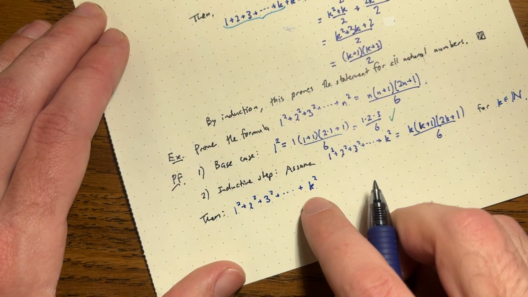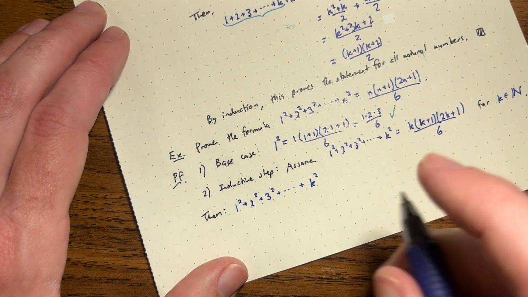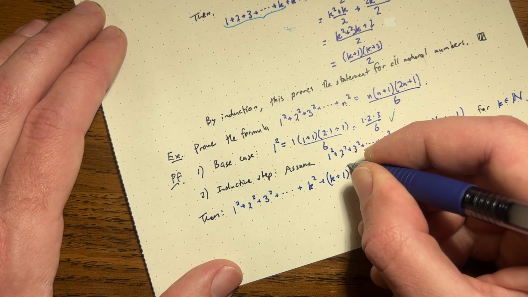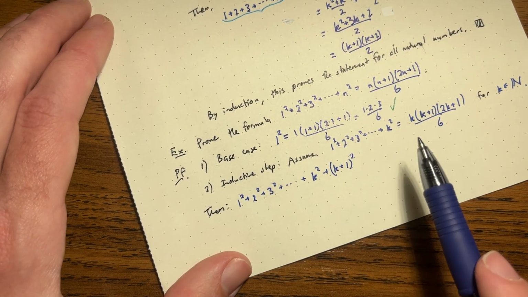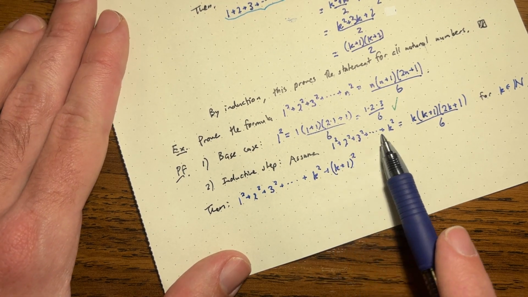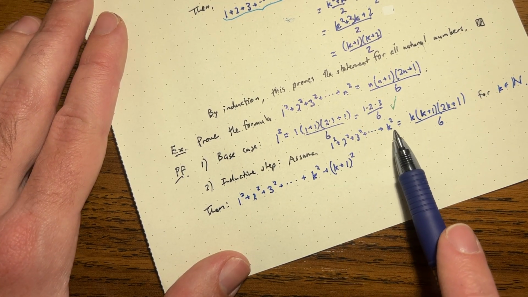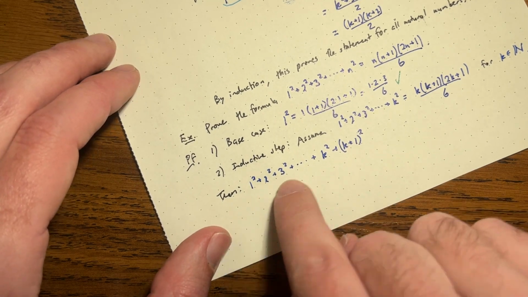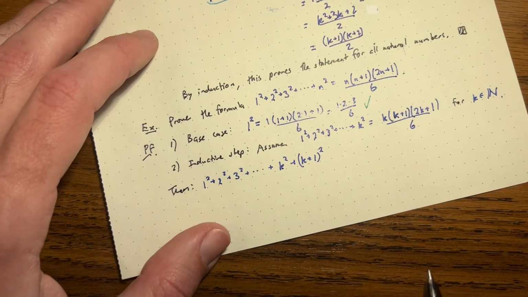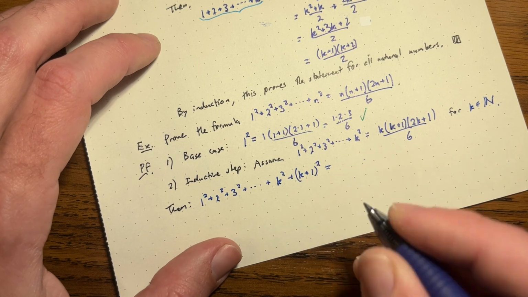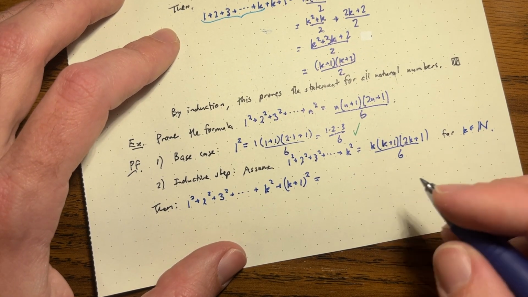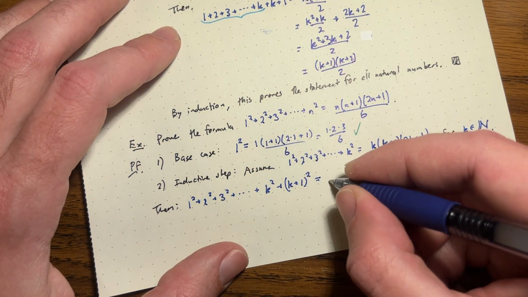Plus k squared. I'm going to write in k squared there because I'm going to use that. And this is when induction works. Induction works when you can relate the k plus 1 case back to the kth case. And we see the kth case as a sub-problem here. So these formulas involving sums are really a typical kind of formula you can prove using induction.